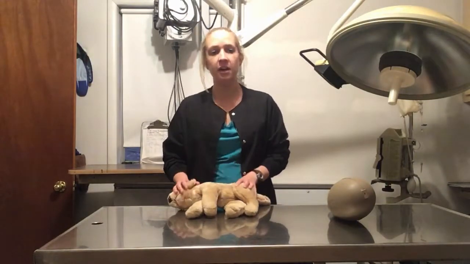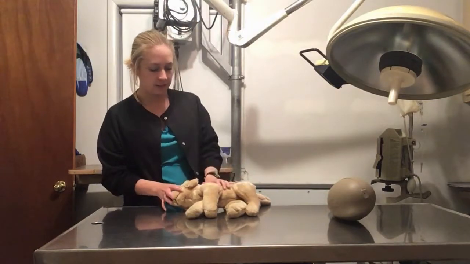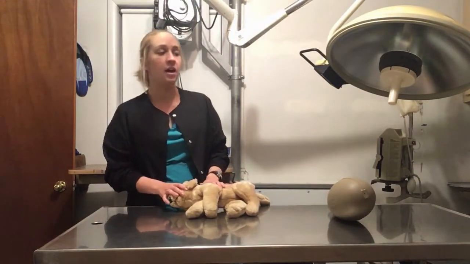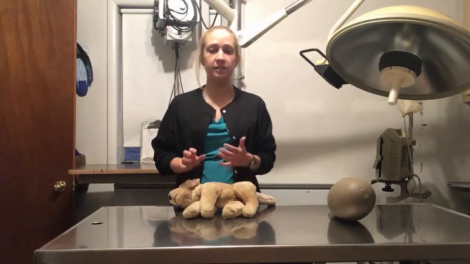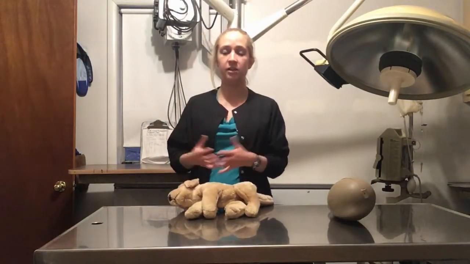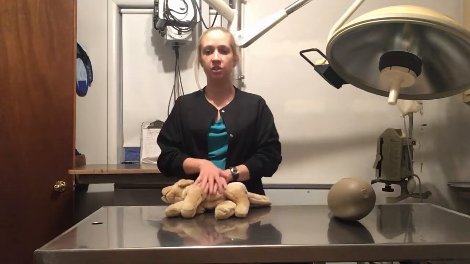If you get nothing, the next thing you're going to do is to test to see if there is any rising or falling of the chest. If there is none, you can go ahead and safely assume that the dog is in cardiopulmonary arrest. So the first thing you're going to start with is your chest compressions.